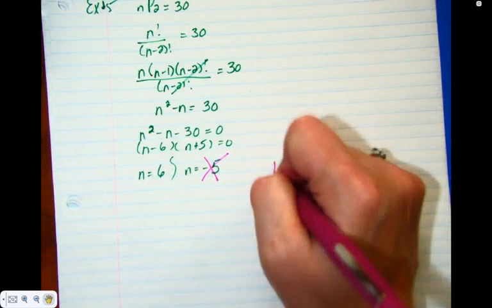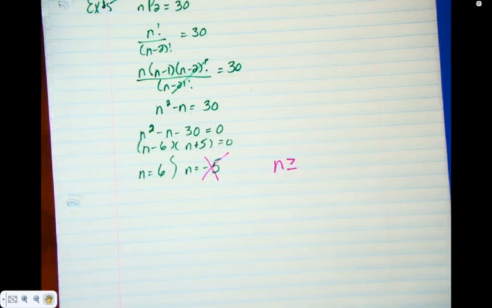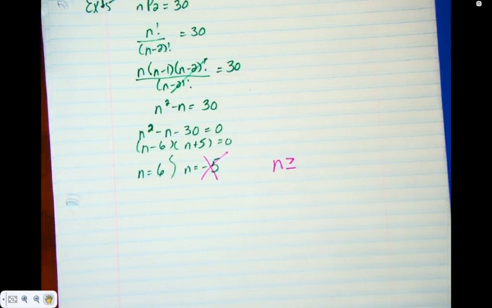So we're just going to make a note that n has to be greater than or equal to 0. N has to be greater than or equal to 0. Can't be negative.